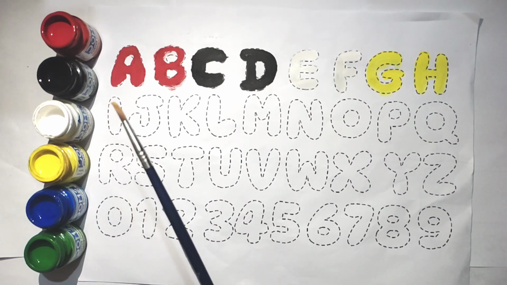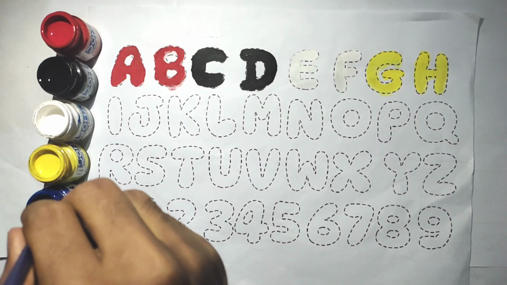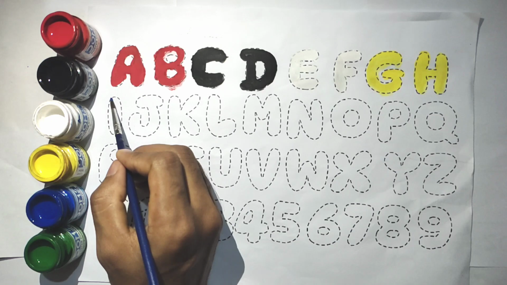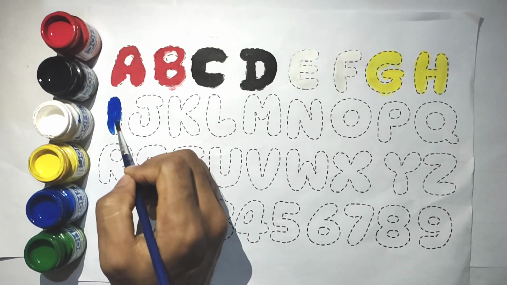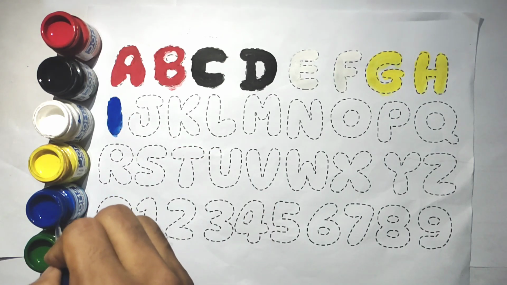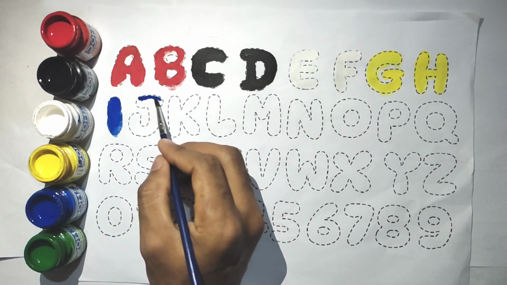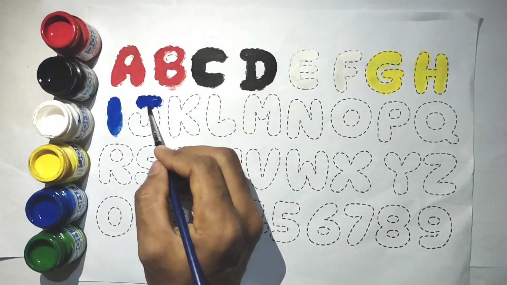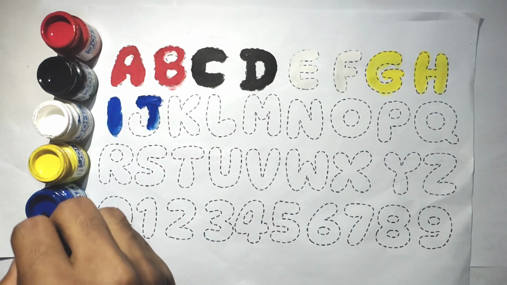I for ice cream. Kids, now we are using blue color. Again we are using blue color, and now we are coloring the alphabet J. J for jackfruit.